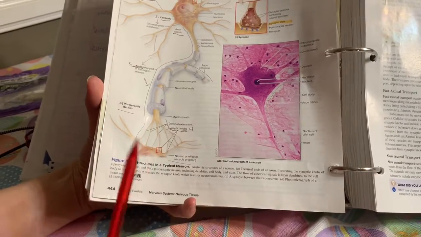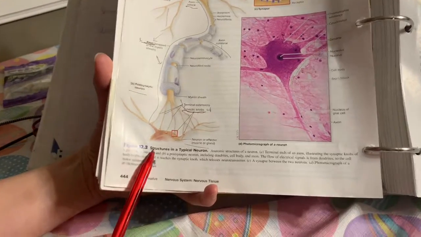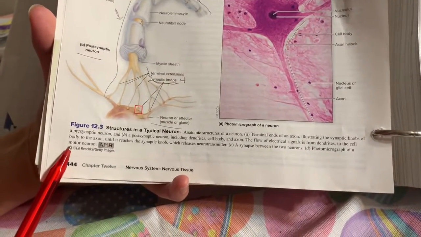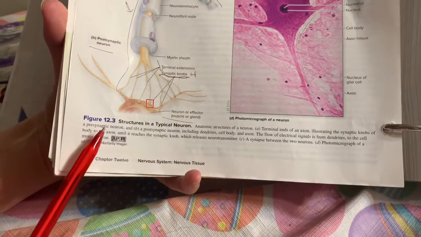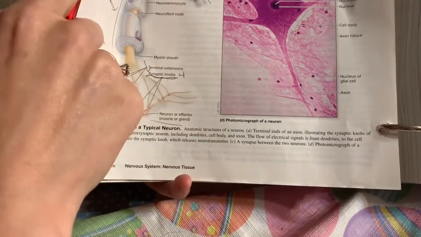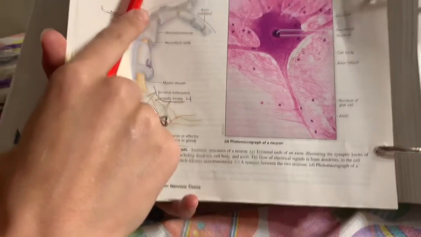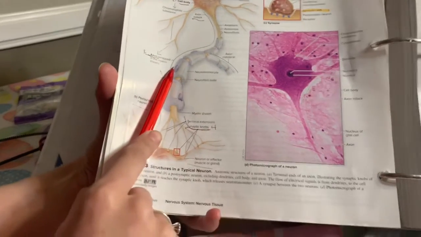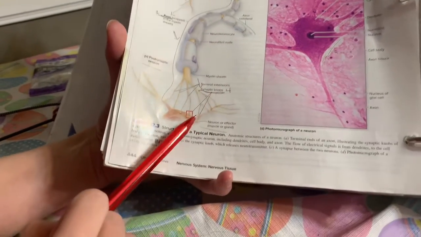Okay, so we're gonna go to page 444, which is chapter 12, and look at figure 12.3, structures in a typical neuron. That's page 444 in your textbook. The direction that information travels in this neuron would be from the dendrites to the cell body to the axon, and it finally reaches the synaptic knobs down here.